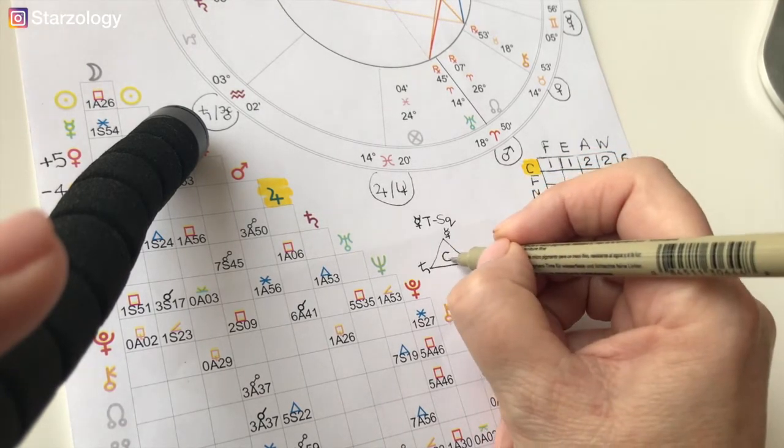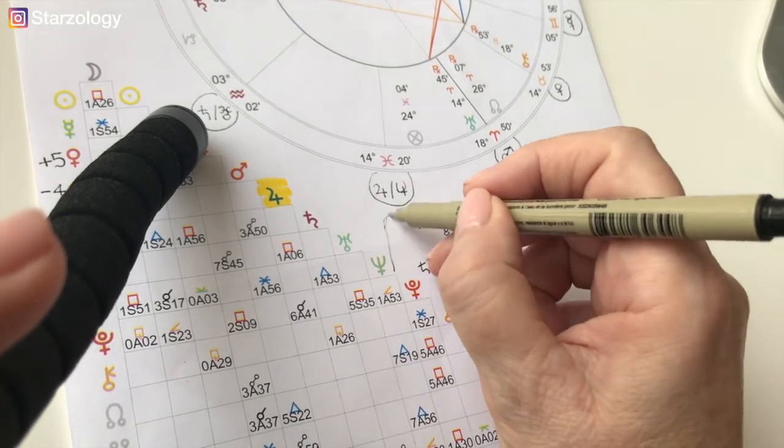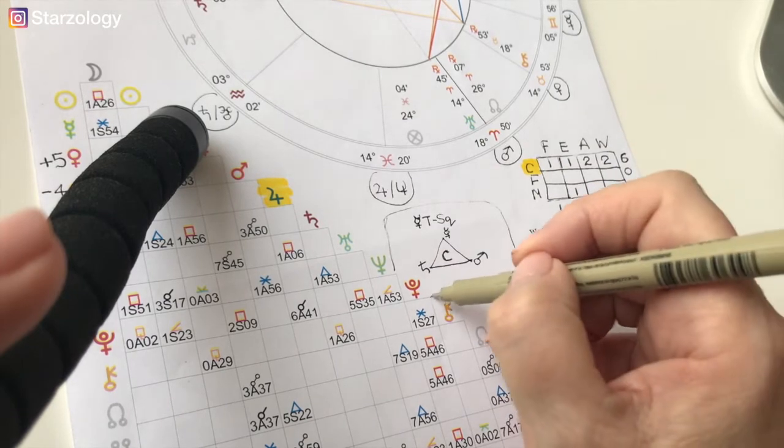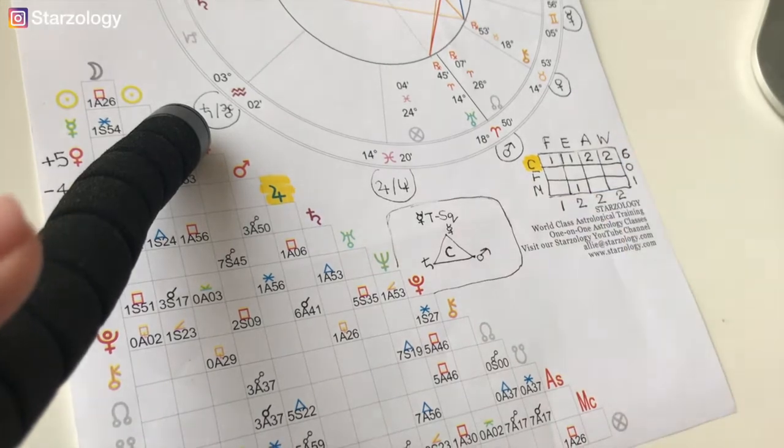So there you see Saturn, Mercury, and Mars, and the C means that this is a cardinal T-square, which is kind of important because you have different types of T-squares, and so it's going to be a hard driving T-square for this man.